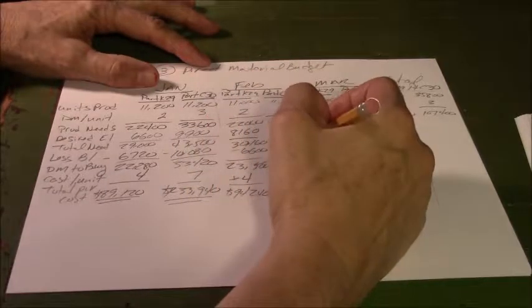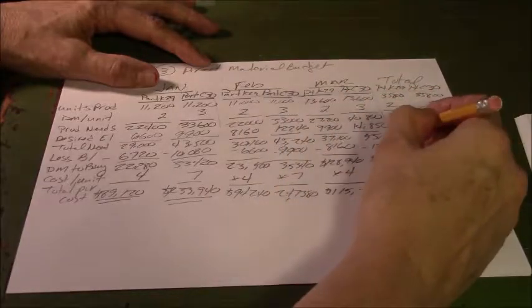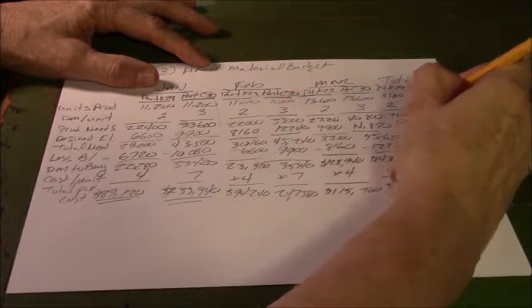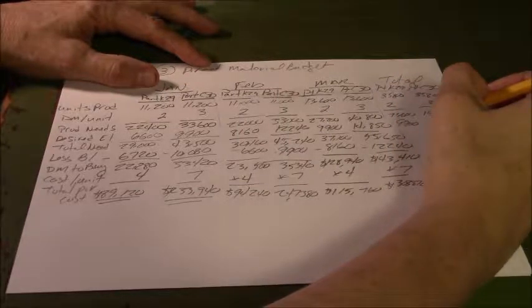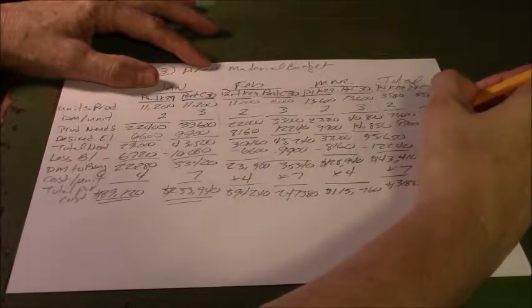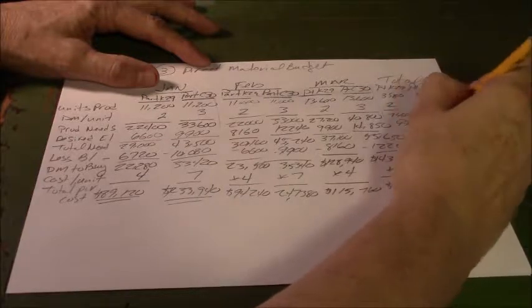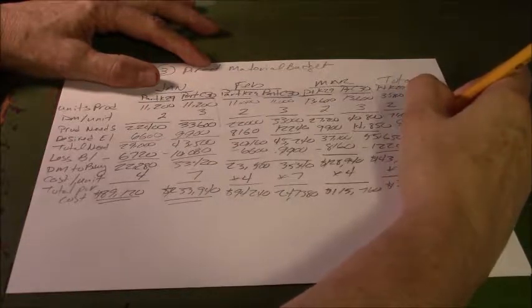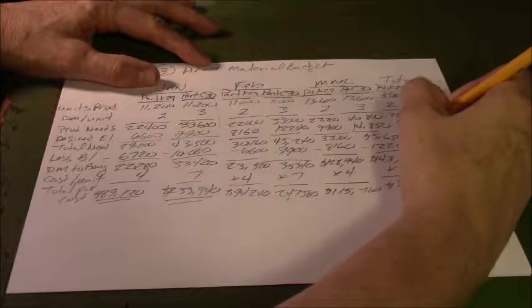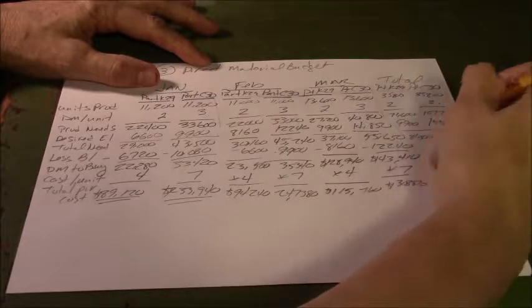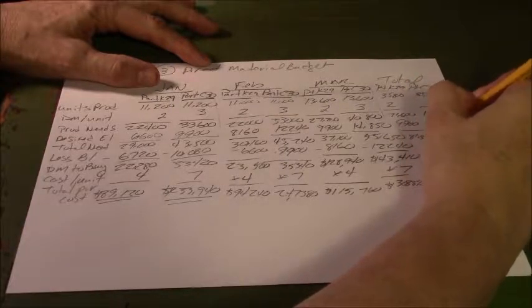Let's see here. 9,900 and 14,850 is what we need to have in stock at the end. And so that means our desired ending inventory is, our total needed is 81,500 and 122,250.